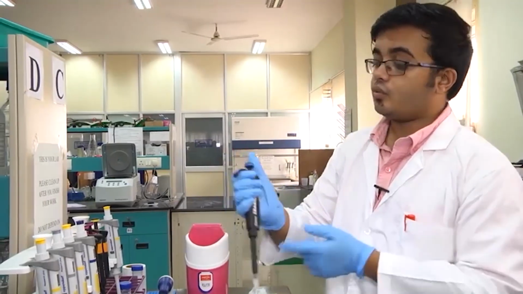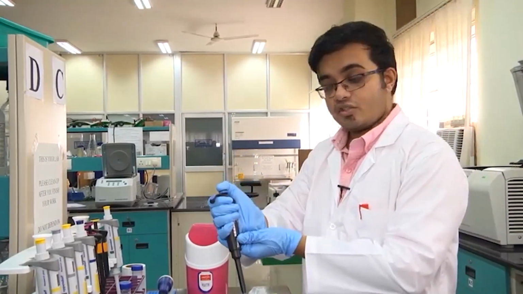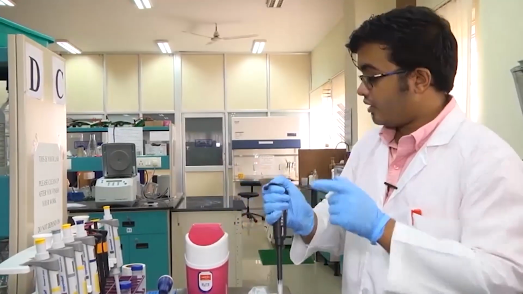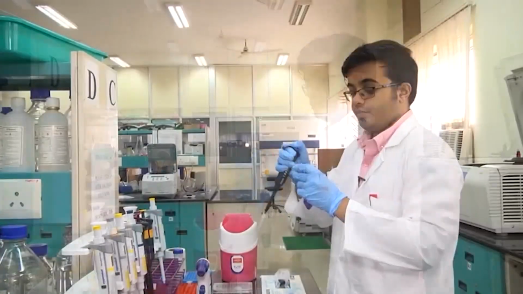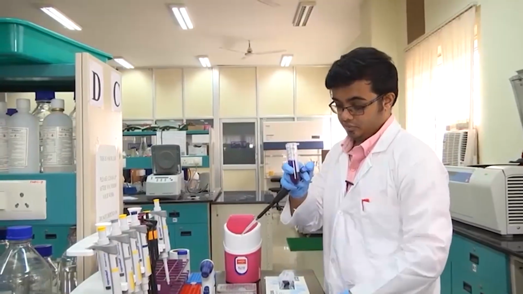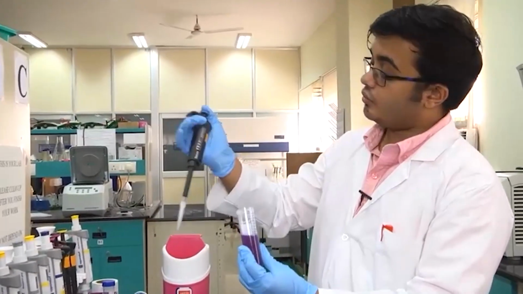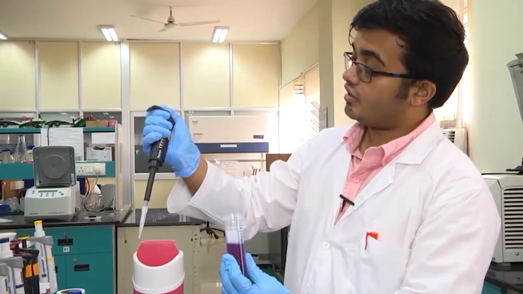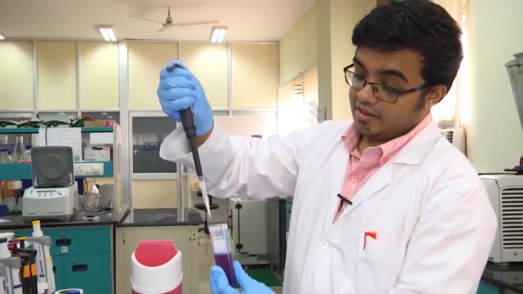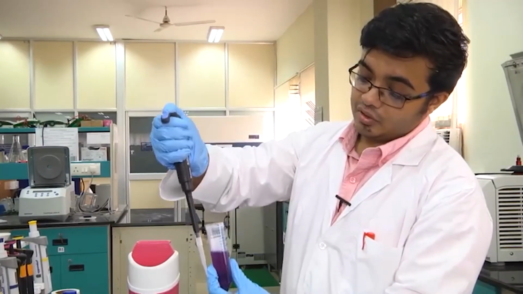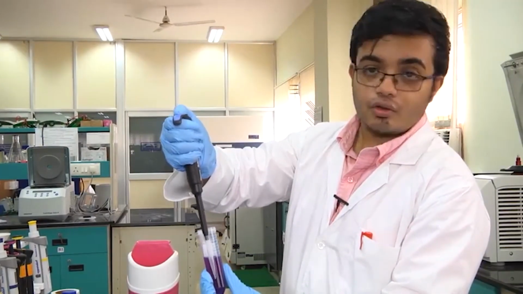For collecting liquids, what you should do is press down the plunger or the piston until it reaches the first stop, hold it there, and then you dip it into your tube. So, I want to collect this liquid, I am going down, pressing down until I reach the first stop, and then do not dip it deeply into the liquid, do not go in so deep, that is not good practice.